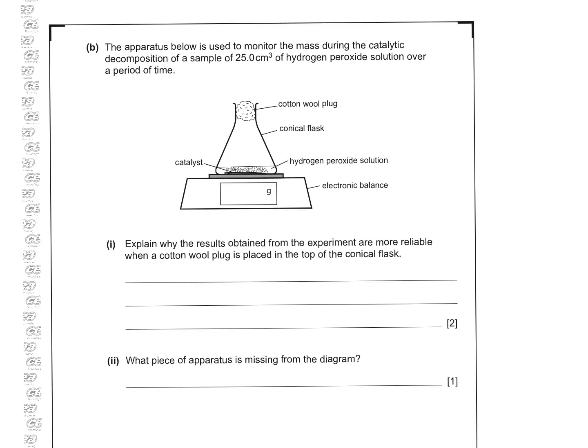On to part B. So we've got the apparatus below, which is used to monitor the mass during the catalytic decomposition of the hydrogen peroxide solution. So part 1, explain why the results obtained from the experiment are more reliable when a cotton wool plug is placed in the top of the conical flask.